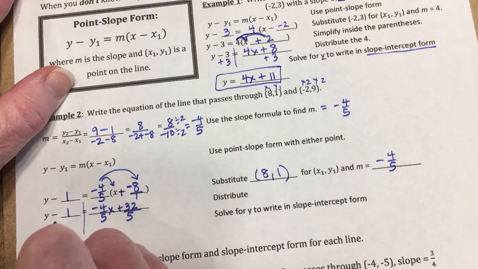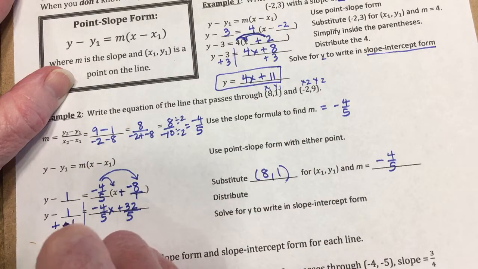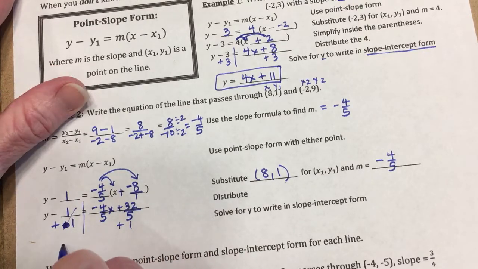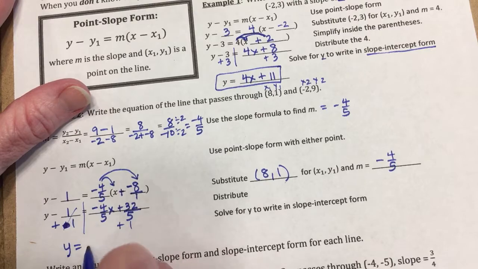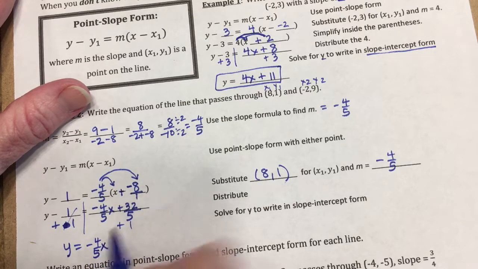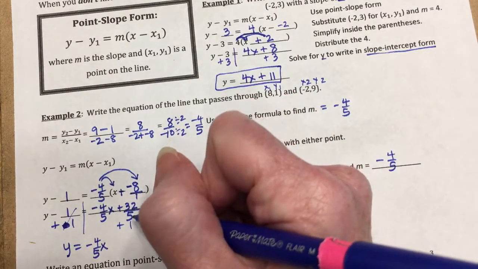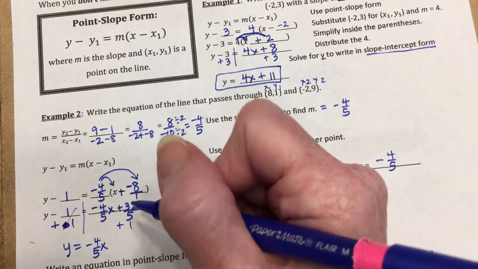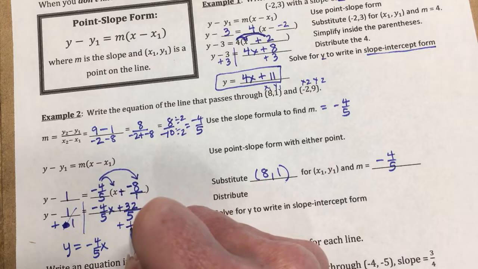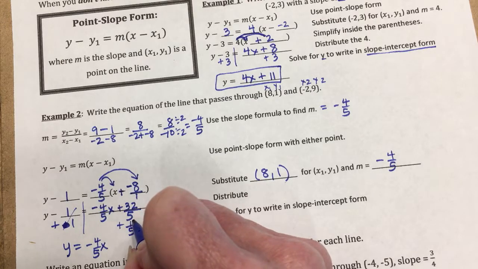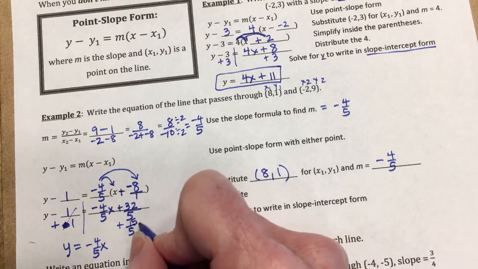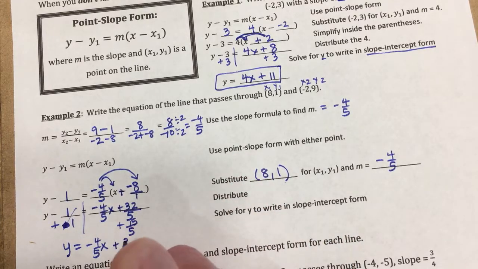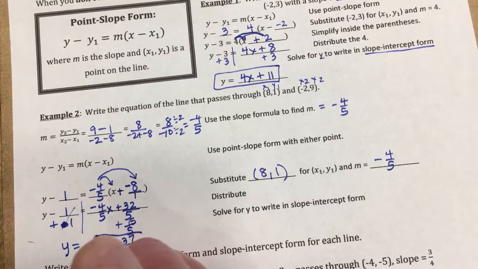Okay, so I need to add 1 to both sides. Adding 1 over here. All right, so this is not a pretty equation. Over here I get y. This is negative 4/5 x. Okay, but then here I need to add 32/5 plus 1. If I'm going to add fractions, I'm going to need to find a common denominator. So instead of 1, I need the denominator to be 5. So I multiply by 5 here. I have to multiply by 5 on top. So I'm adding 5/5 to 32/5. That gives me 37/5. So here's my equation.